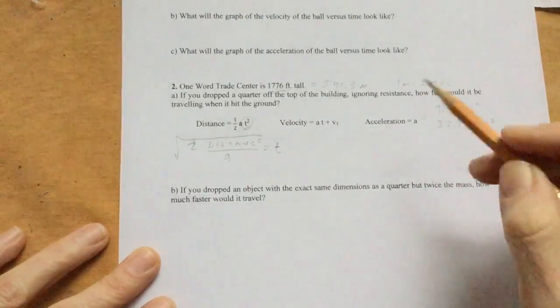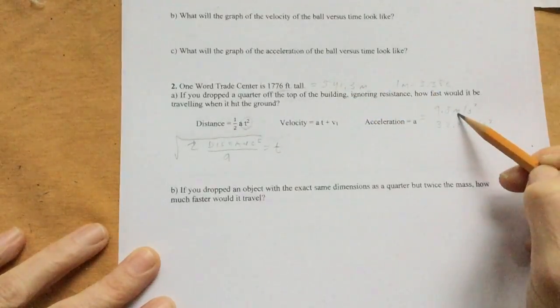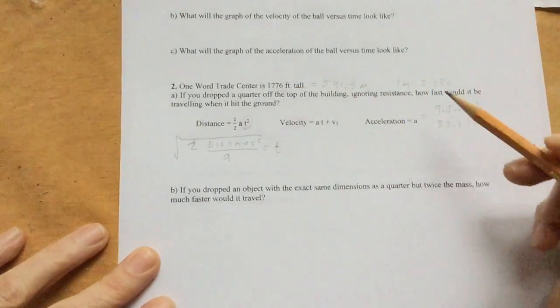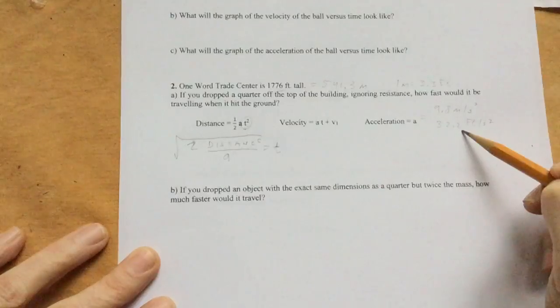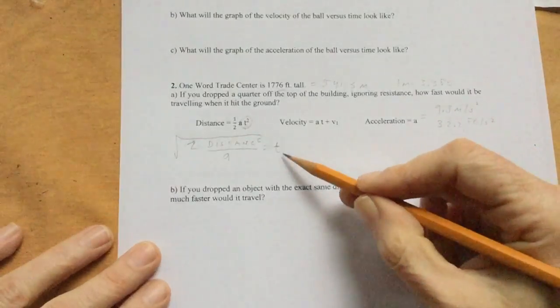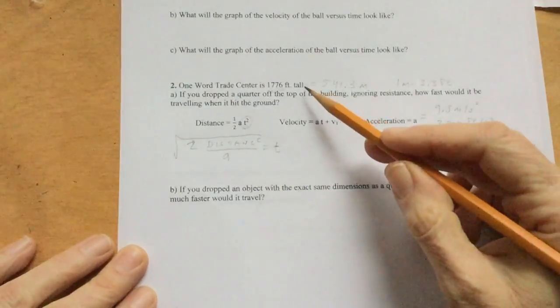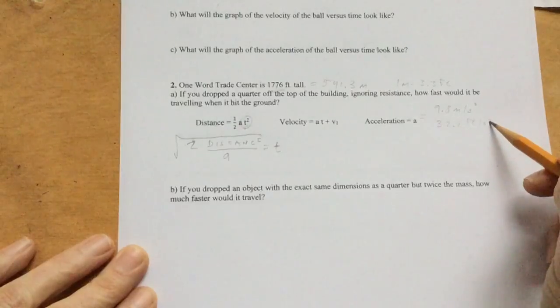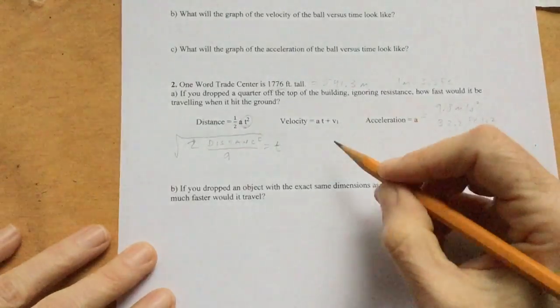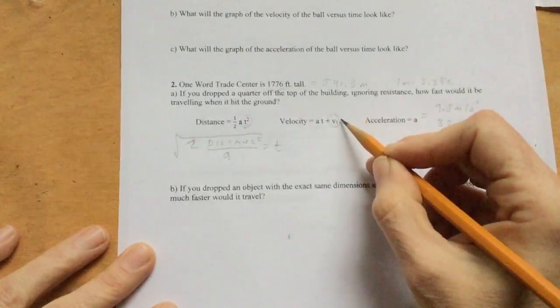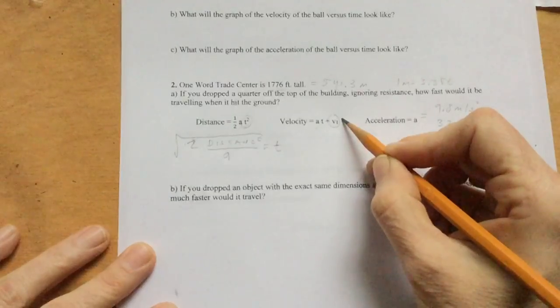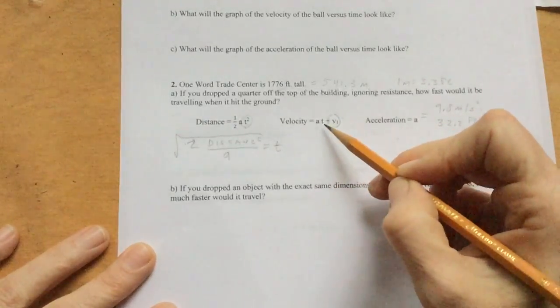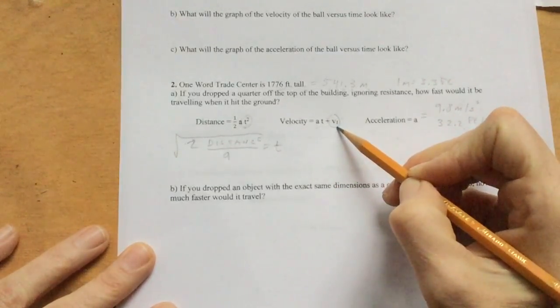Don't forget, if you use meters, use the acceleration in meters. If you use feet, use the acceleration in feet, and just keep that consistent. Luckily, seconds are seconds, so you don't have to worry about that, but make sure you use the right set of units. You can use either one. Another important thing is V1, the initial velocity. Velocity is acceleration times time plus an initial velocity.